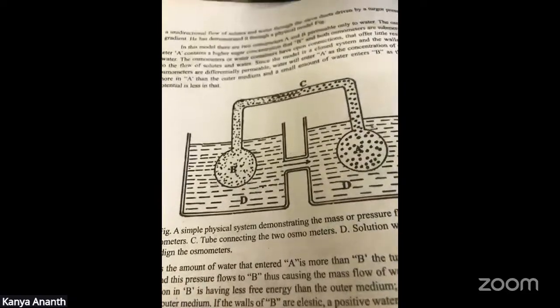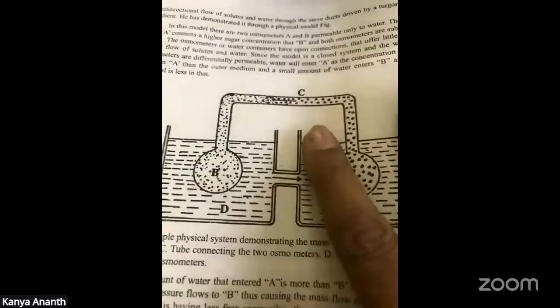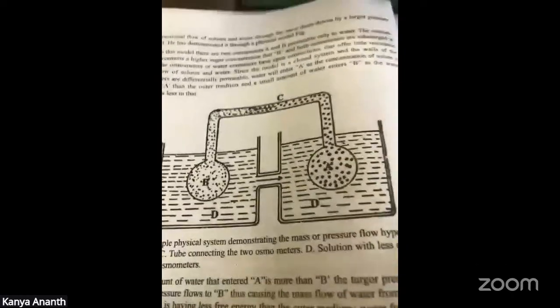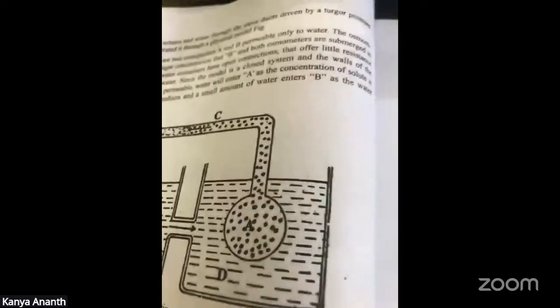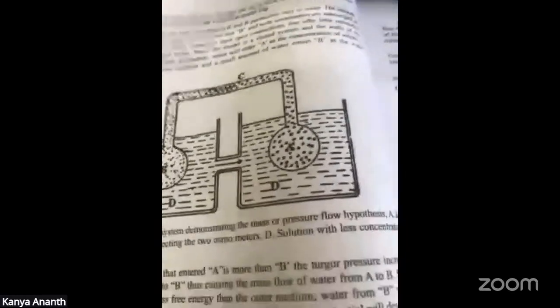It is passive mass flow or passive flow. But recent works by various scientists proved that temperature, even hormones, and even ionic absorption have a bearing on the translocation of solutes.